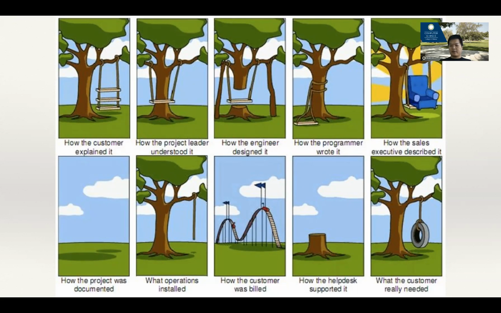As you can see, the first one is so much different from what the engineers and the programmers write. But also it's funny that the first one is so much different from the first one, which is how the customer described it in the very beginning. Okay, so this set of images shows a lot of realities.